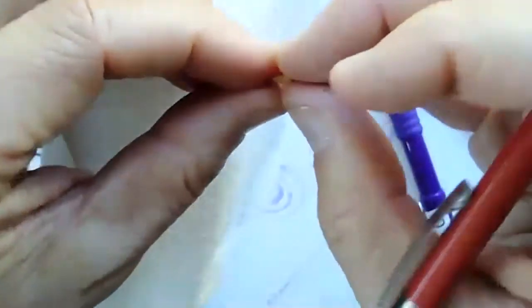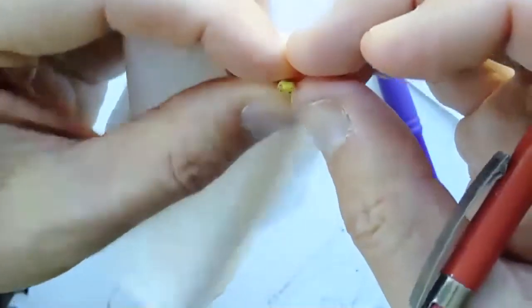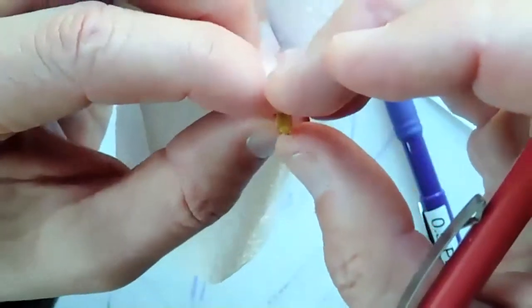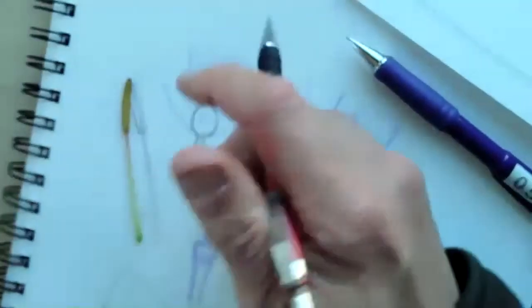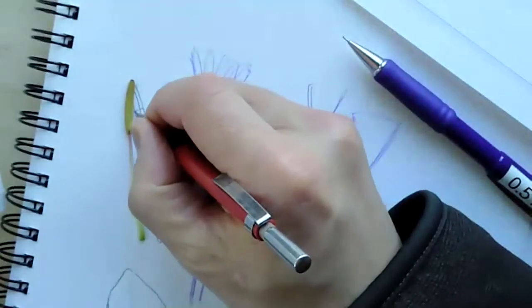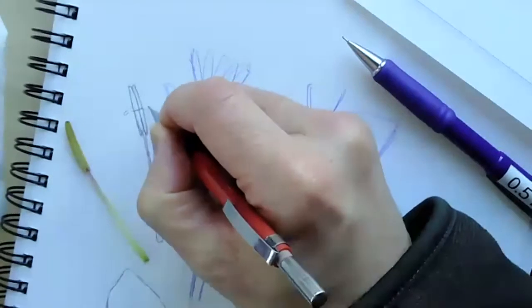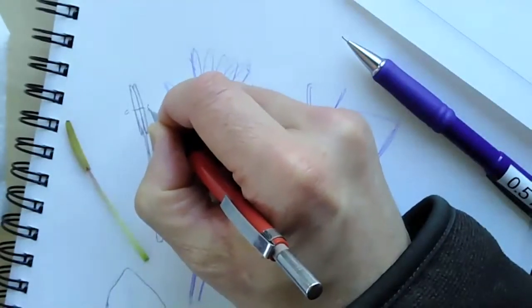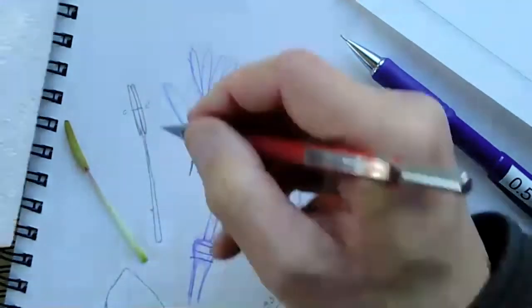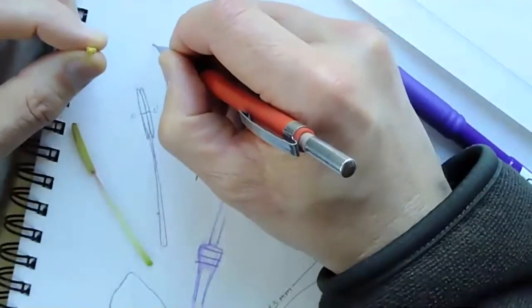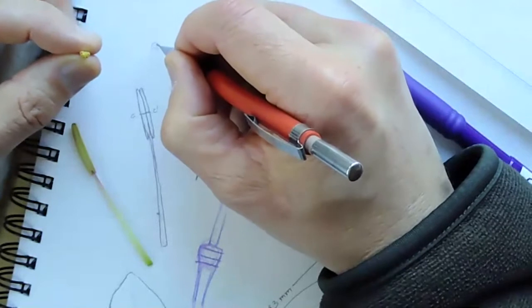So each one of these, oh, yeah. I get it. So check this out. I'm going to draw a little cross section across here. So this is going to be cross section C and C prime. So cross section C, I'm going to do an enlargement of it.